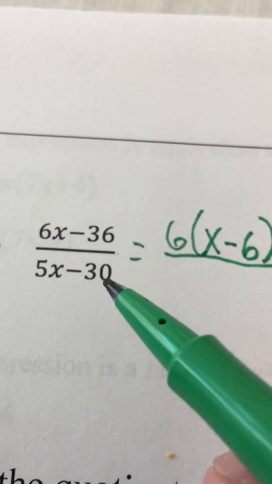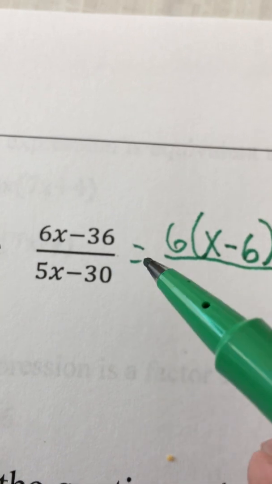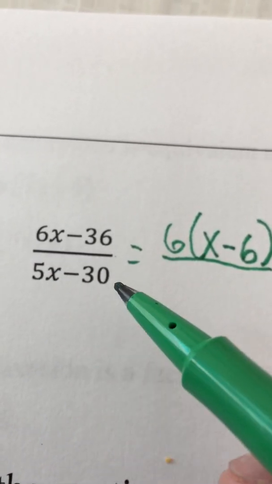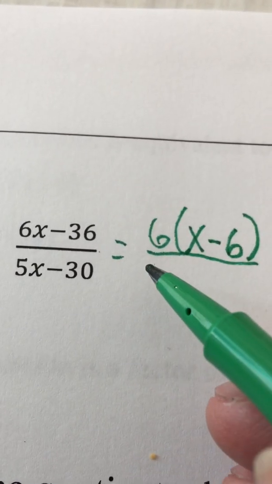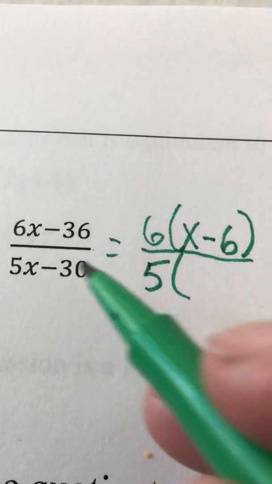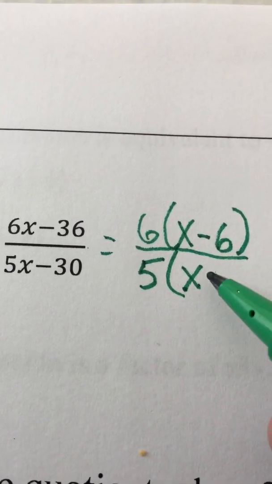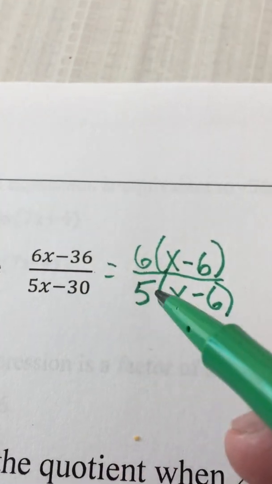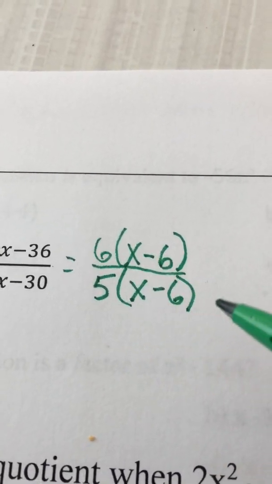On the bottom, are there x's in both pieces? No. Again, I'm looking for a GCF. And so I cannot pull the x out as a GCF, but I look at the number 5. 5 will go evenly into 5, and will 5 go evenly into 30? Yes, because 30 divided by 5 is 6. So 5 is my GCF. It goes evenly into both numbers. So 5 times what will give me the 5x? I need to have an x here. 5 times what will give me a negative 30? I need a negative 6 there. And I kind of double check my math. 5 times x is 5x. 5 times negative 6 is negative 30. So that is true. I have factored the top. I have factored the bottom.